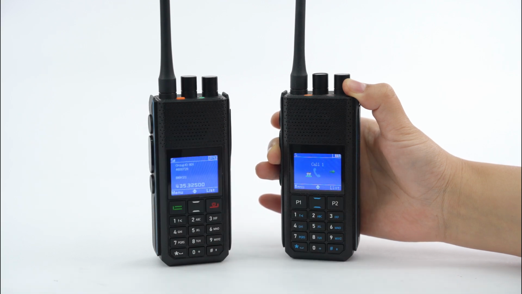And that's how the Talker Alias feature works on the Ailunce H1. I hope this video helps you better understand how to use it.